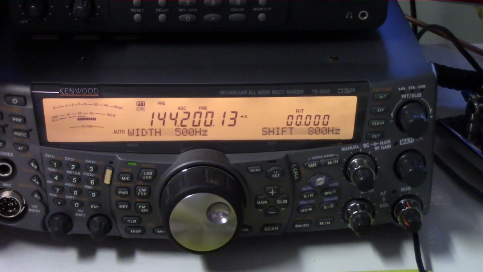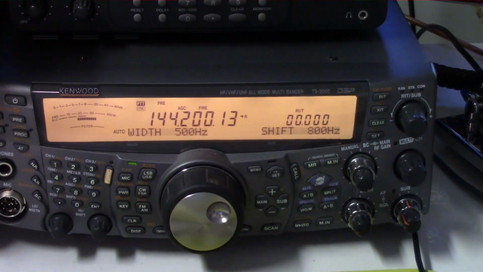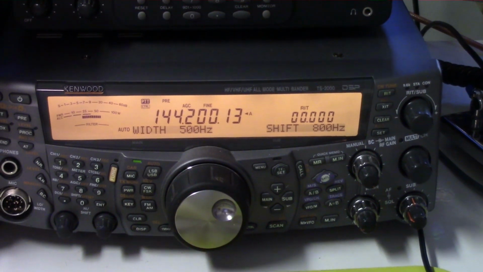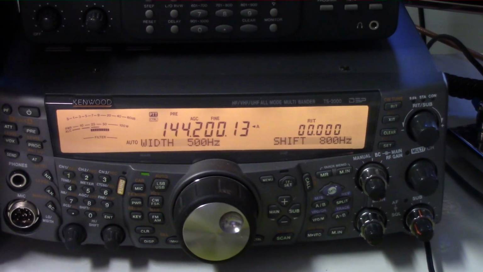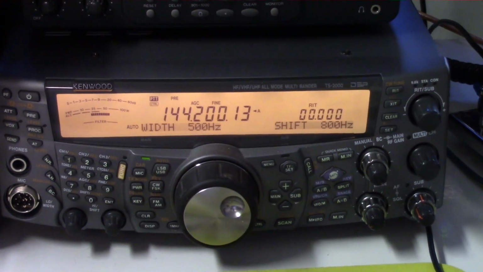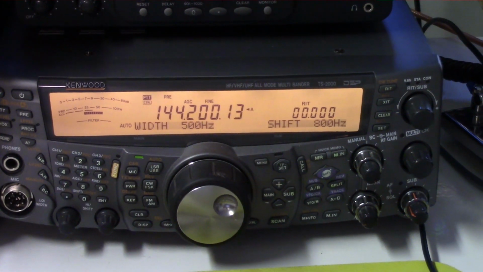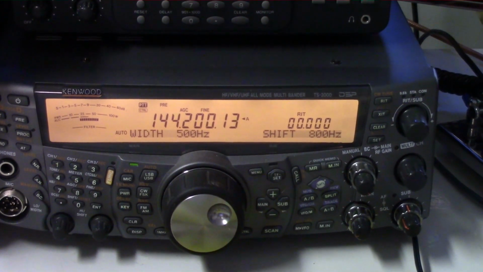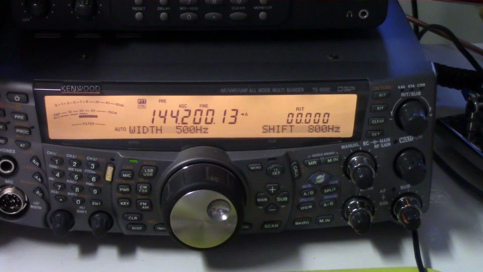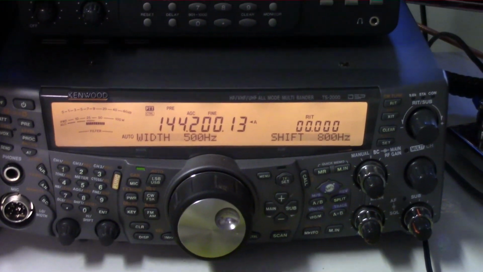The idea is to be able to detect that carrier from the generator, off-tune slightly so that we can actually hear that carrier within the passband. So you can use upper sideband, lower sideband. In this case I use CW.